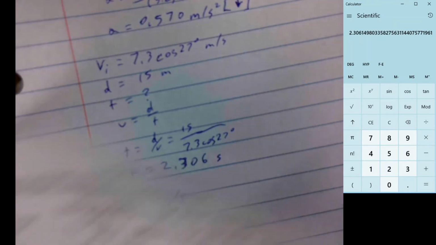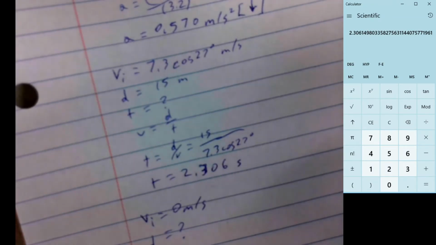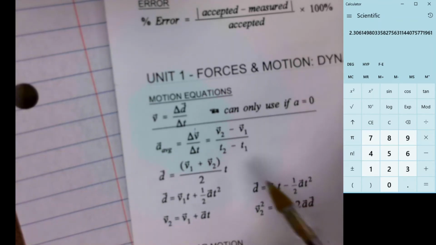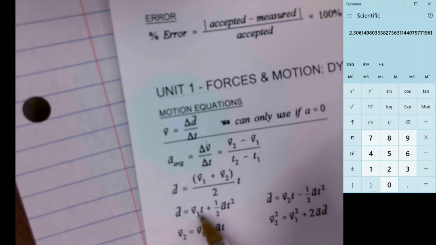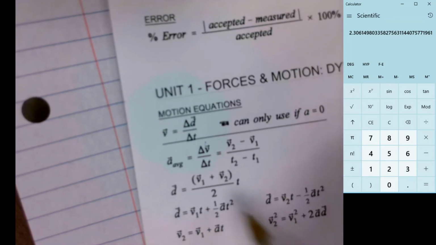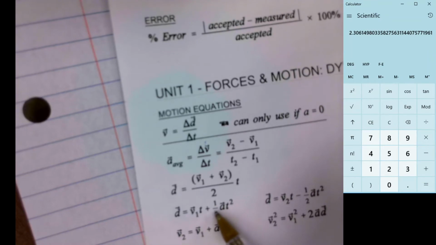So again, looking at my equations on the other side of this sheet, the only thing I don't have is my v2. So I have my d that I need to solve for. Vi I have, which is 0. I have my t, I have my a. So it's basically this equation here.